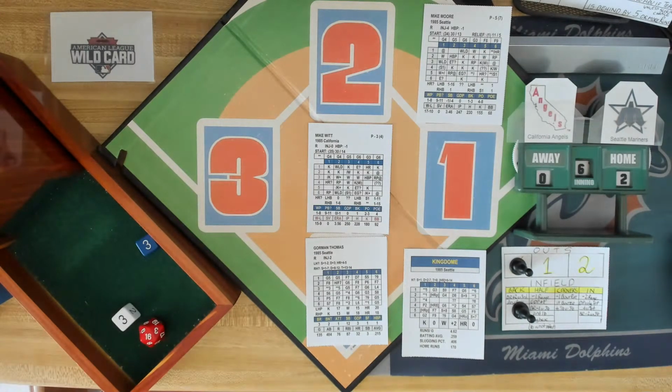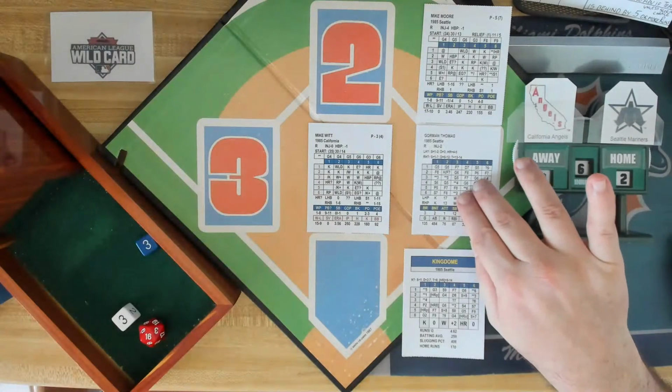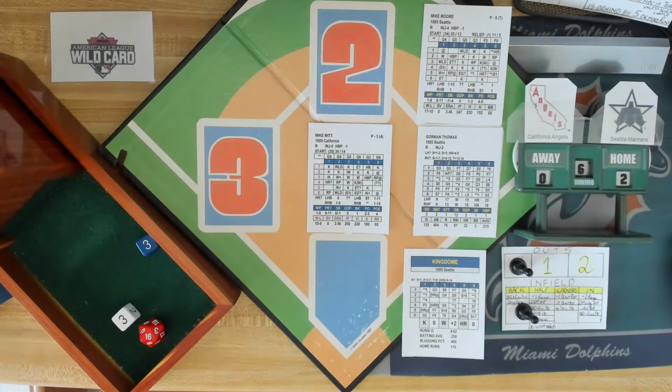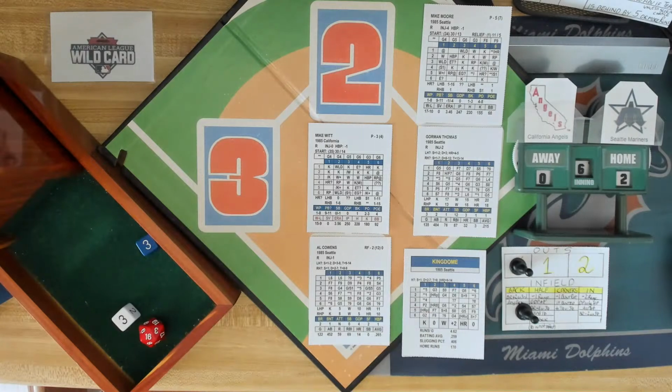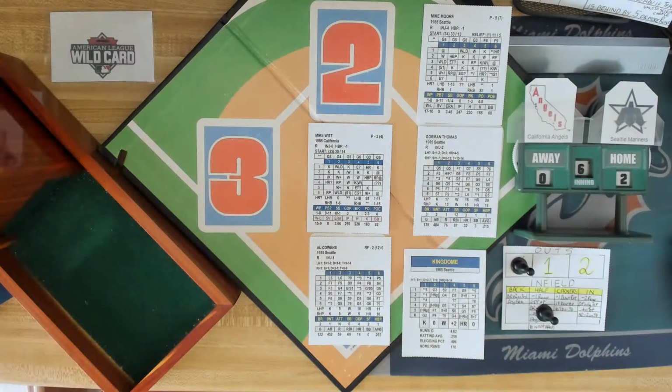Pitch from Witt. 3-3. That's a walk chance. 16. That will walk him. Thomas will walk. He walks Gorman Thomas. Thomas has an 18 against righties, and that sends him to first base. Leadoff runner on. Angels know they can't really allow any more hits as Mike Moore is pitching a gem. Infield goes halfway. Here's Al Cowens for the Mariners. Cowens is 0 for 2.